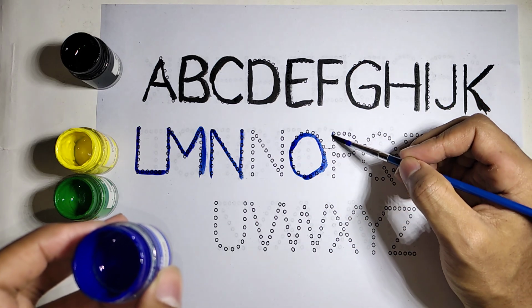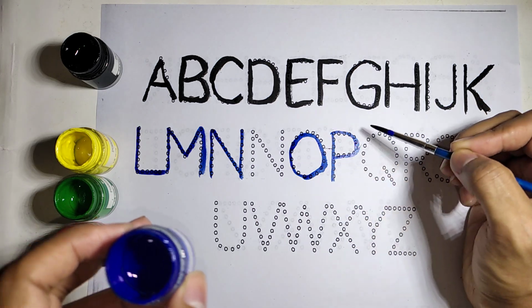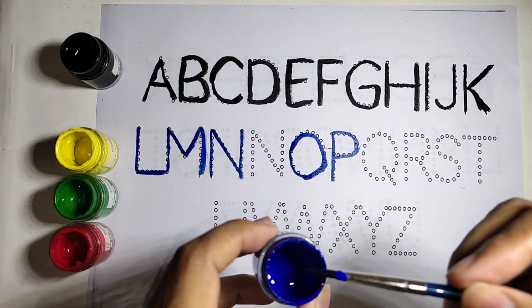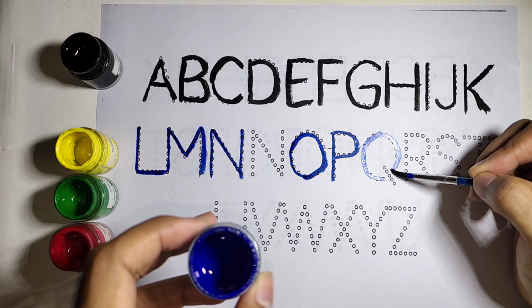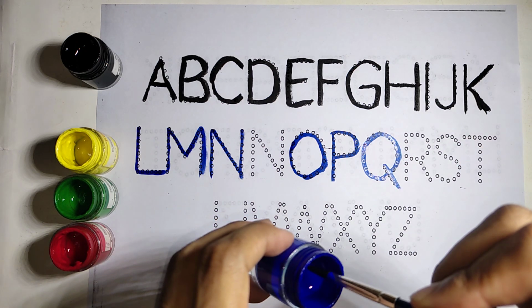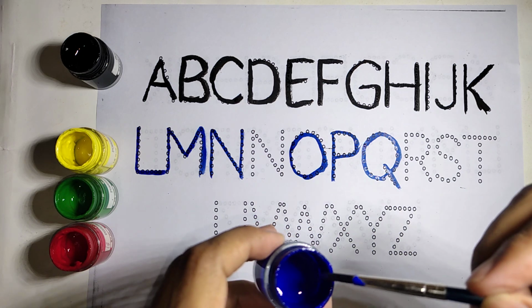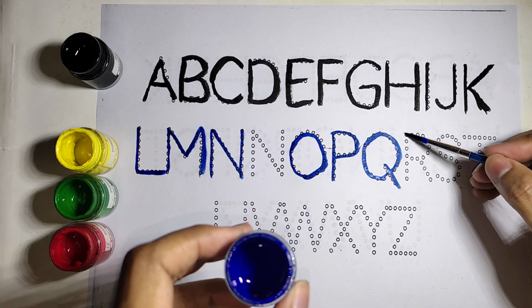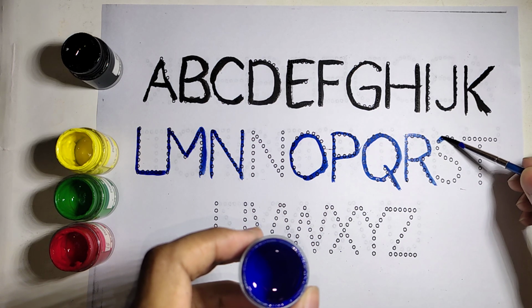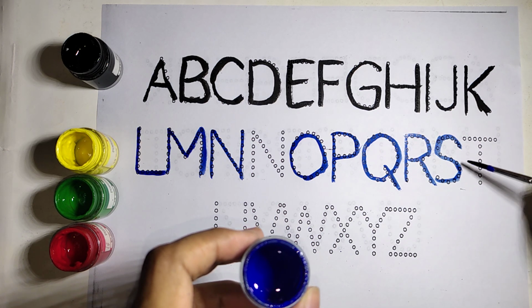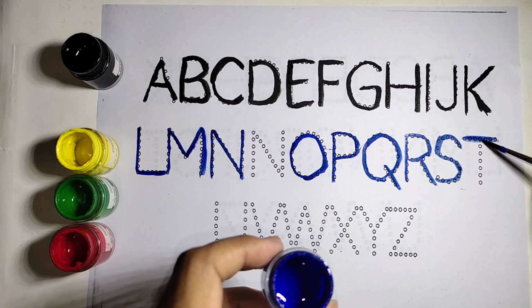Now we draw P. P for parrot. And the next one is Q. Q for queen. The next one is R. R for rose, R for rice. Kids, now we draw S. S for snake. And the next one is T. T for tiger.